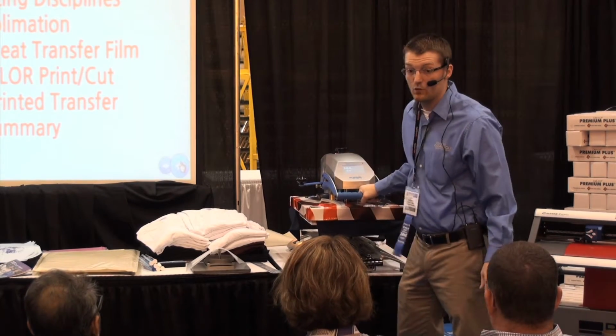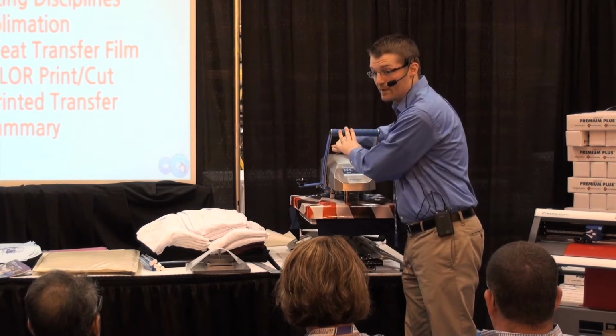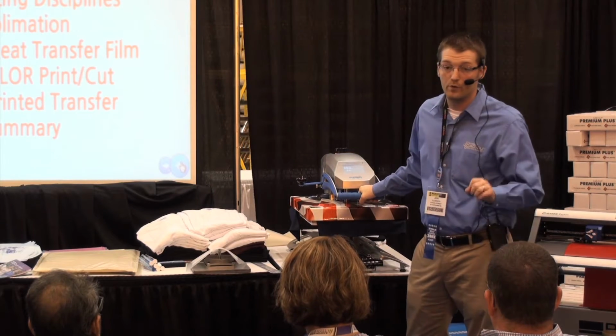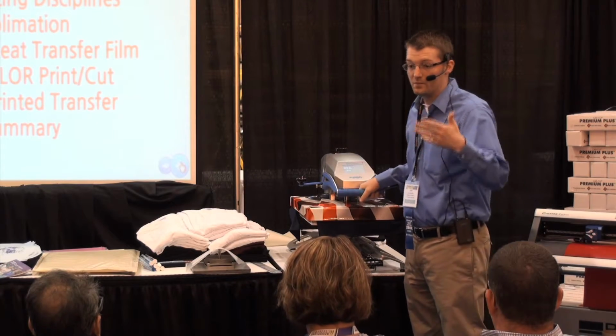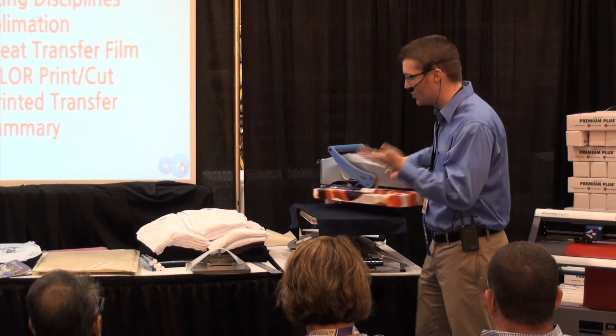So I'm always going to preheat. With synthetic fabrics, technical fabrics especially, you always want to preheat to remove the moisture and wrinkles. It's going to give you the longevity of the print. It's better durability when you preheat to get that moisture out of there.